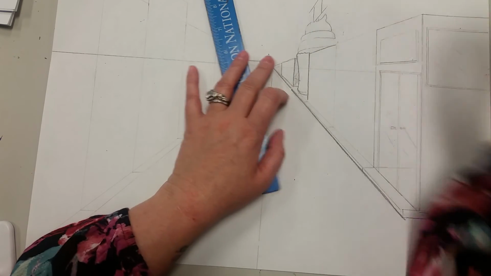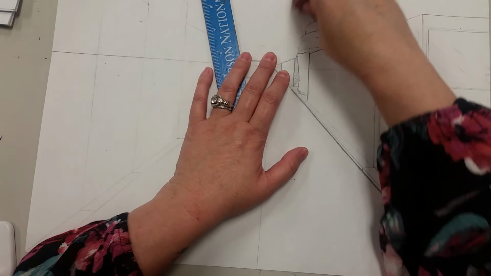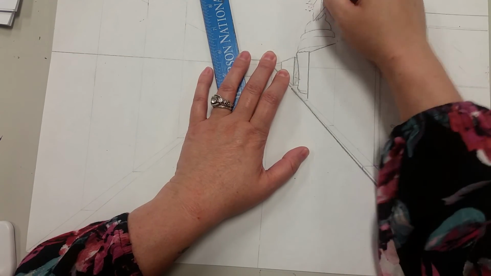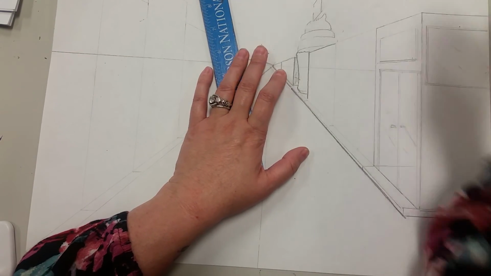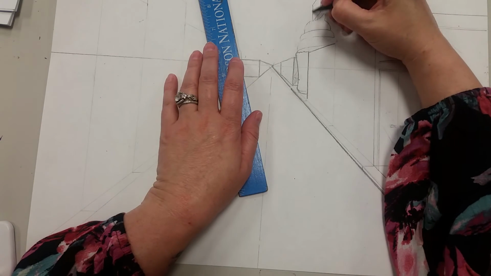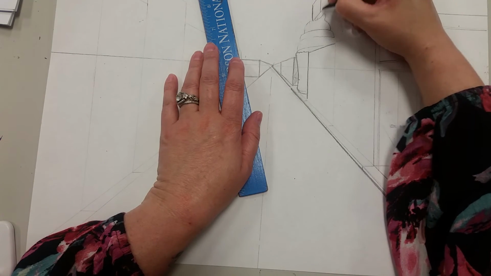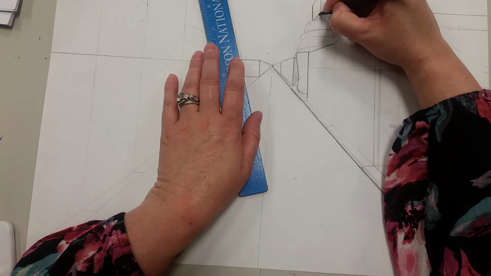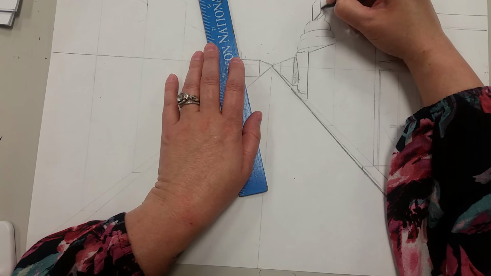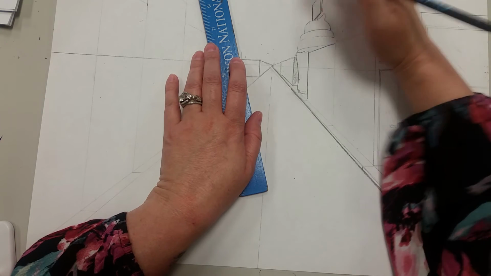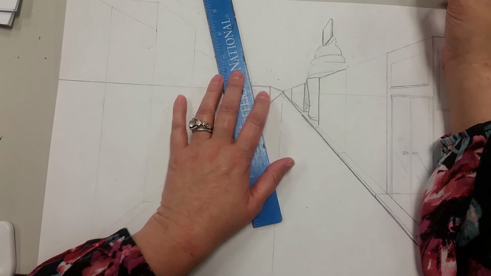Alright. Erase the lines I don't need. So now I've got this nice little thing. Remember, when you do bulletin boards, you see the depth on the bottom, on the side. All right, can you guys see that?